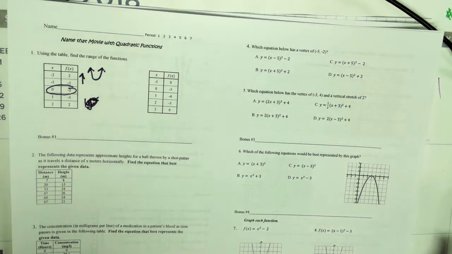Okay, so this is going to be for the worksheet, name that movie with quadratic functions. So number one, using the table, find the range of the functions.